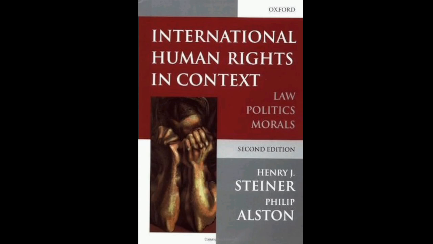Human rights as a political tool. Steiner and Alston also explore the ways in which human rights can be used as a political tool. States and other actors may promote human rights in some contexts, while ignoring or violating them in others. The authors examine the politicization of human rights, particularly in the context of international relations and diplomacy, where human rights concerns may be sidelined in favor of economic, strategic, or geopolitical interests.